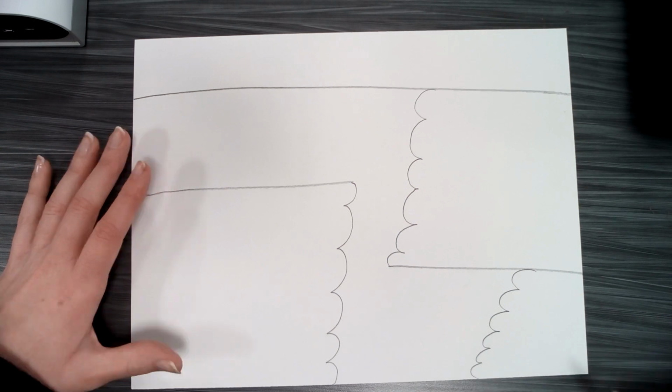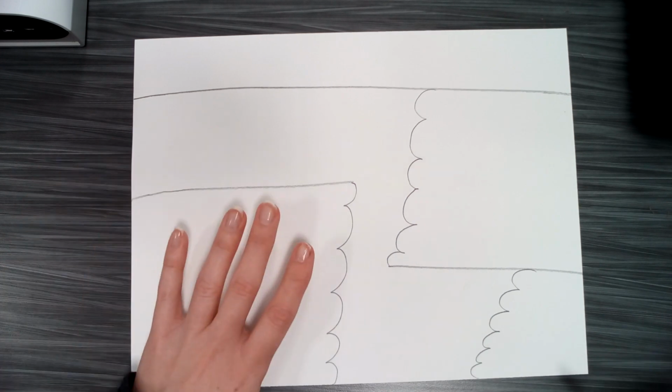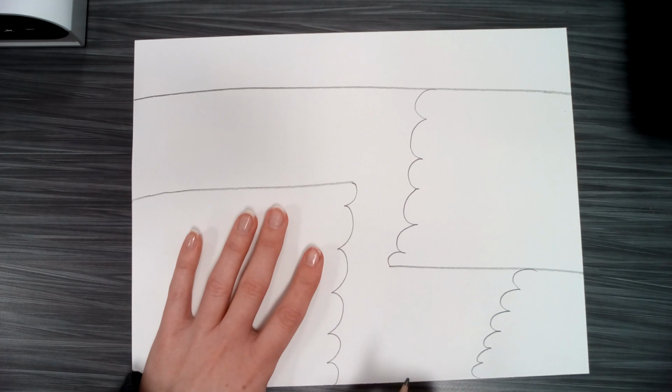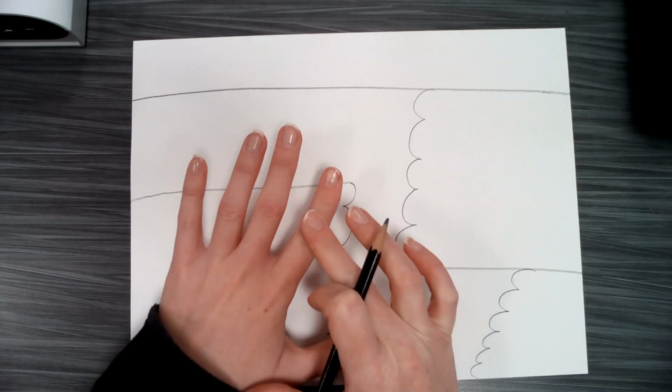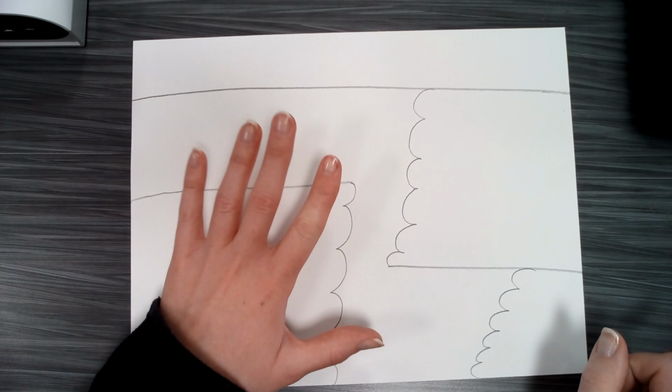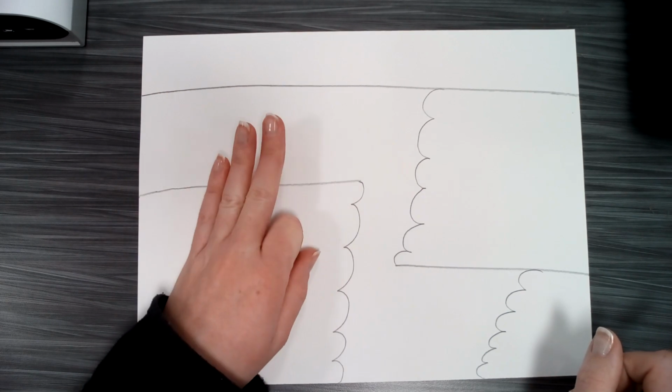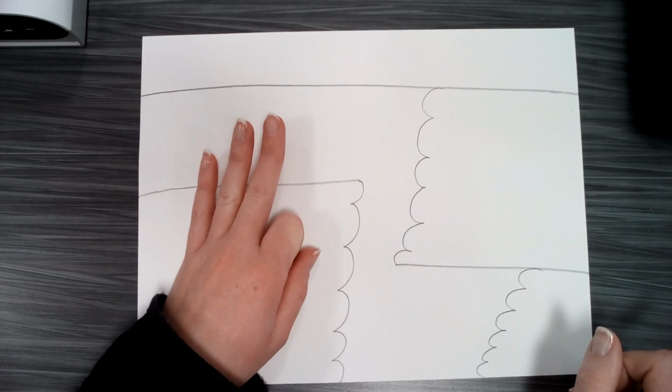So now I have used 2 of my 5 lines 3 times. So now I need 3 more lines. Use 3 times each.